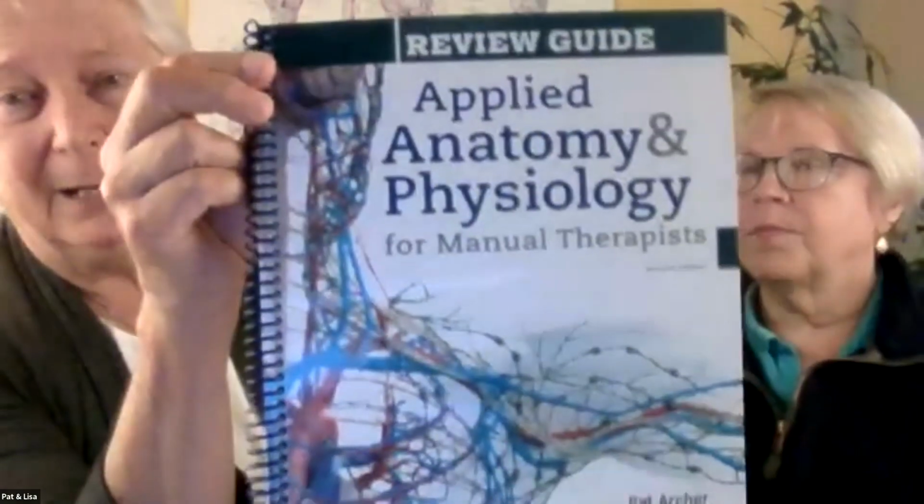Right. We're always going to be working on helping people communicate with the medical community at large and their clients in an understandable way. If you know it well enough, you can explain it simply. And that's really important. One of the things that I think really helps us also is the review guide with the Applied Anatomy and Physiology book. This review guide is a pretty special approach.